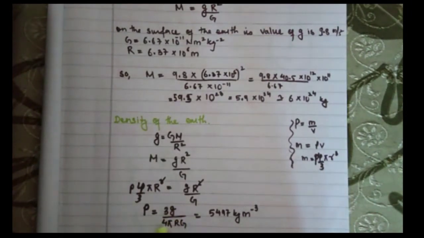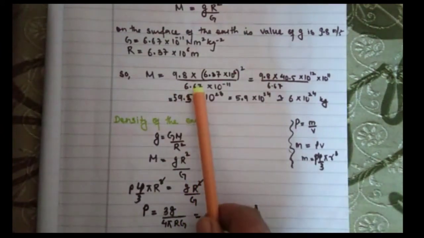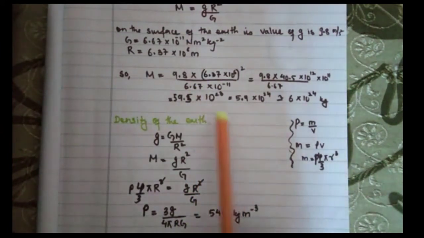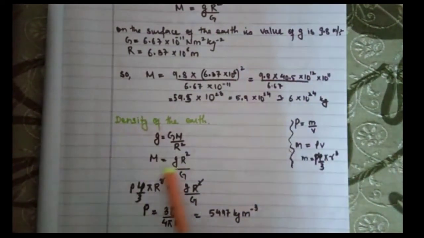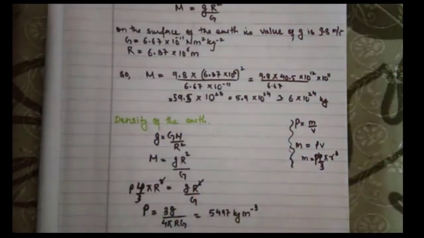So if you put the values, the value of g is 9.8, and r we already know from here, and G also we know from here. If you put the value, you will get 5497 kg per meter cube. So this is the density of the earth, which we can find using the expression of acceleration due to gravity.